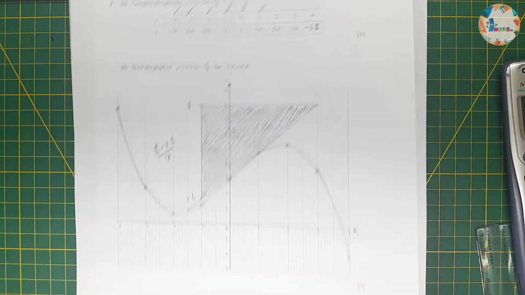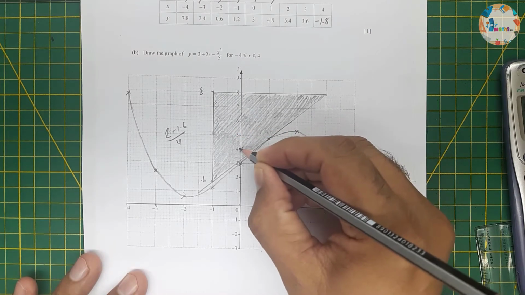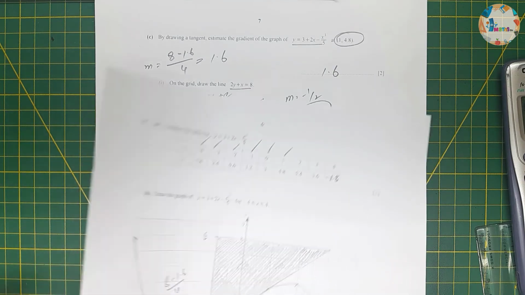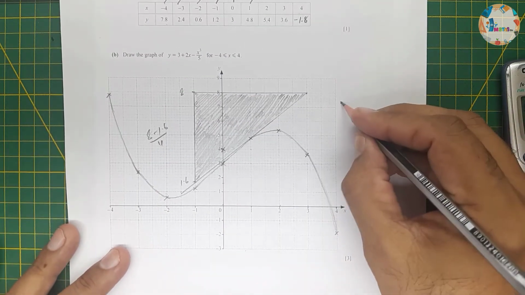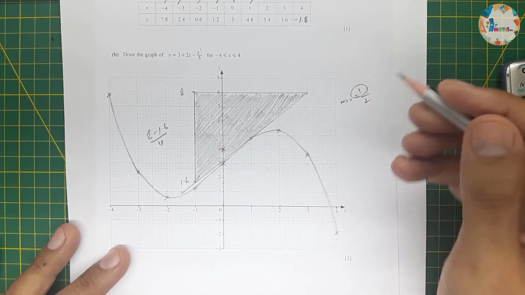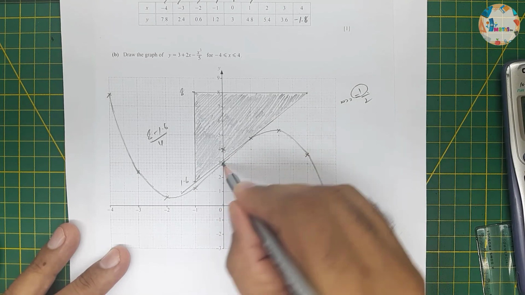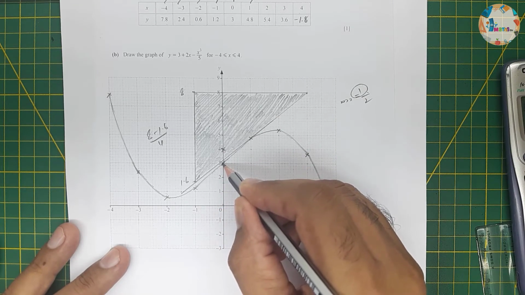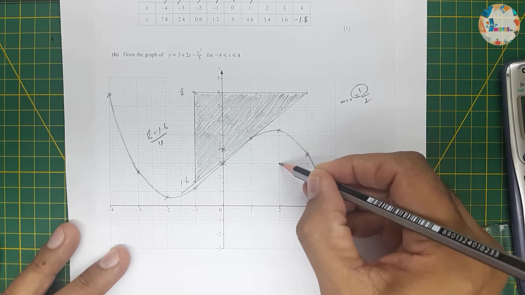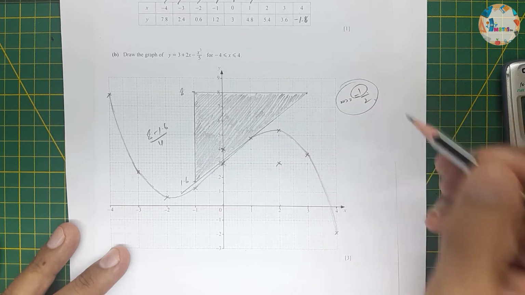So our line is passing from this point, which is 4, and the gradient is minus 1 by 2. So m value is equal to minus 1 by 2. So minus 1 is rise, so 1 unit down and 2 units right. So 2 units run will be this one. So this is the other point which we have traced from this slope.